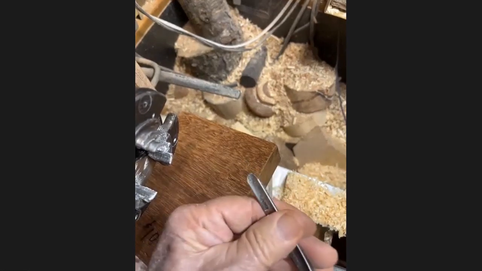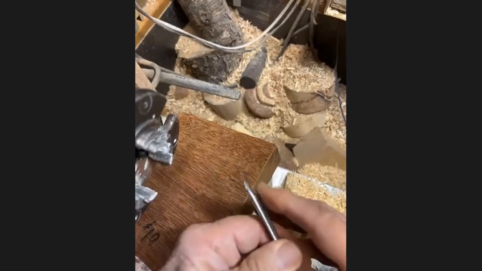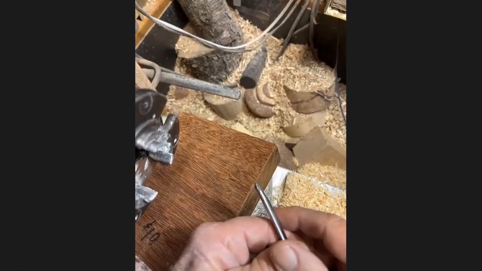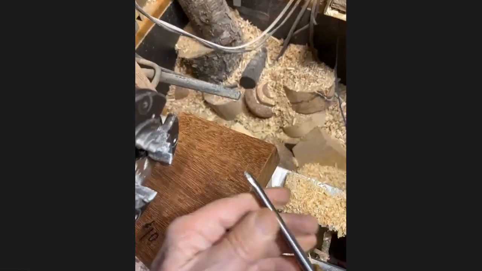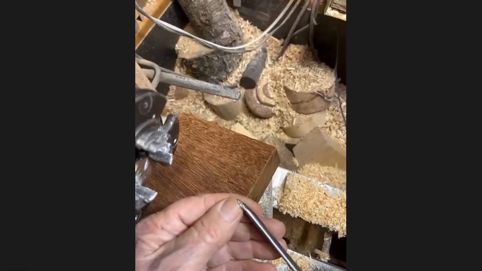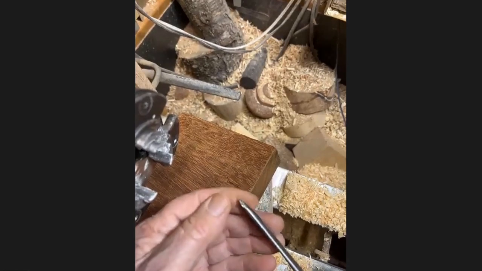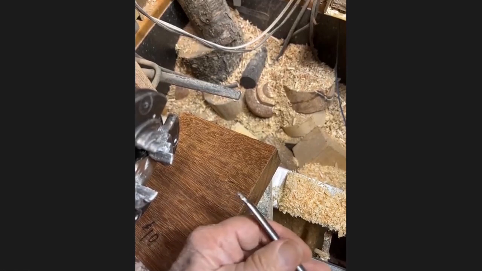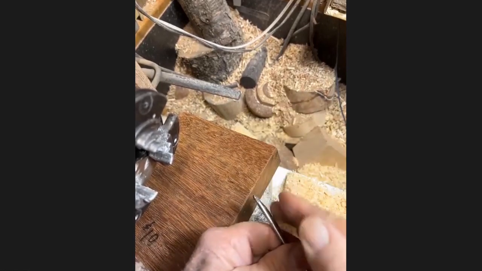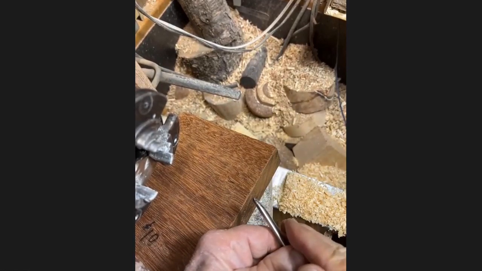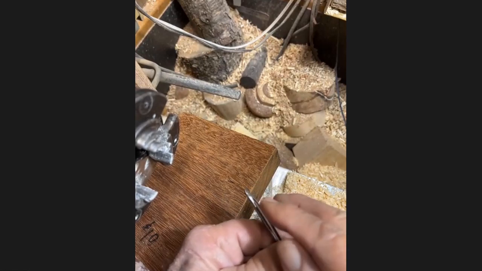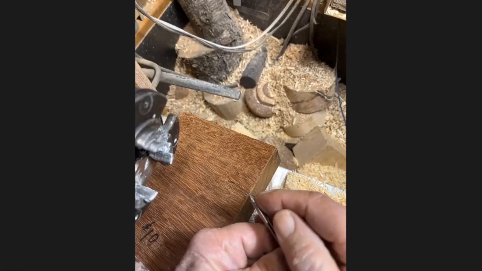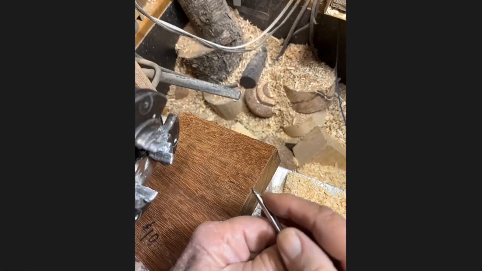Well, okay, so if you'll notice that I grind a convex grind, that means that the only metal that ever touches the wood is the first 128th of an inch. Then everything else is breakaway. So if you have a concave grind, then the only way that you can get bevel contact is to touch the tip and to touch the heel. So that doesn't work for me.